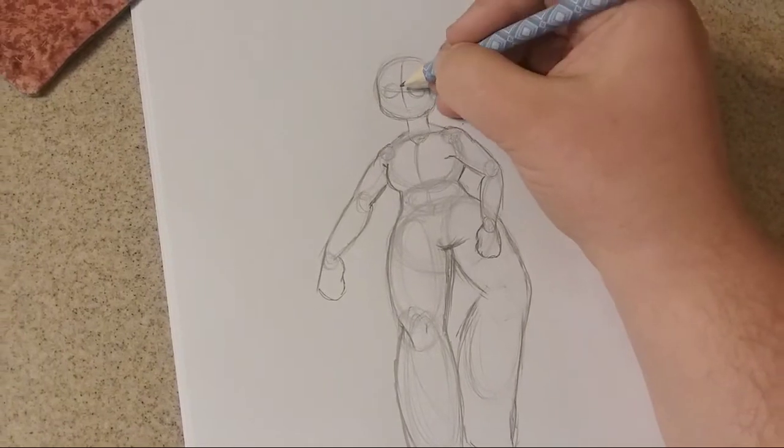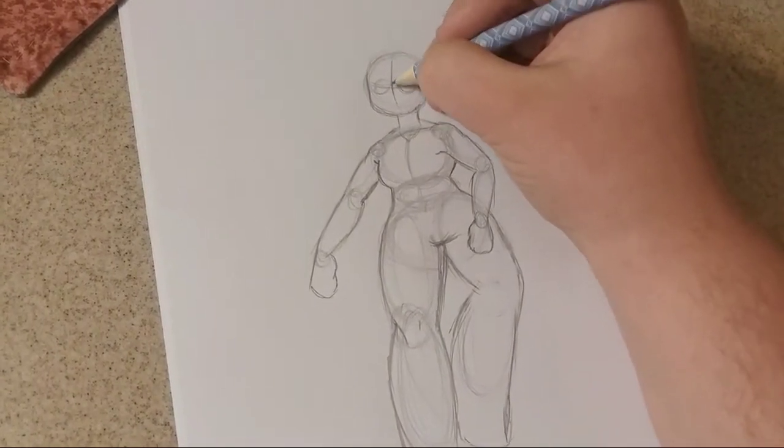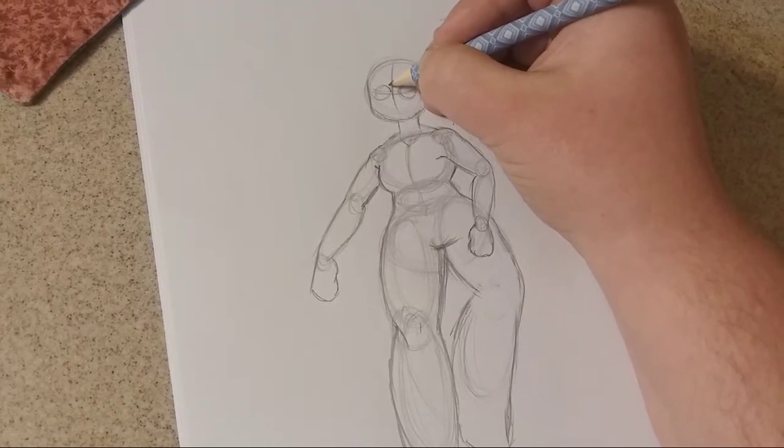So what I'm going to do is I'm going to give her doe eyes. I'm going to follow the curvature.